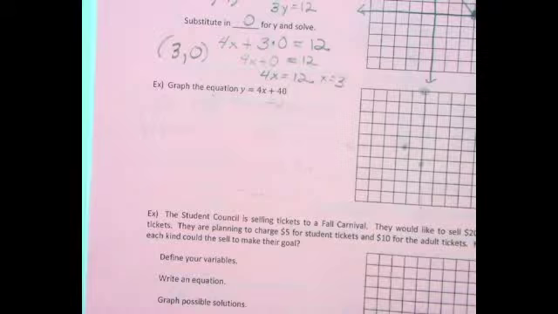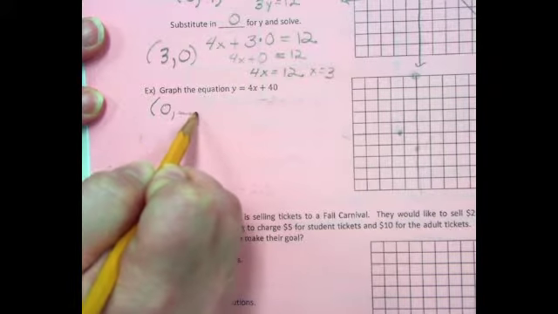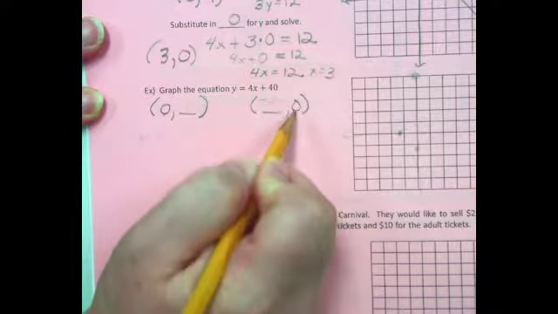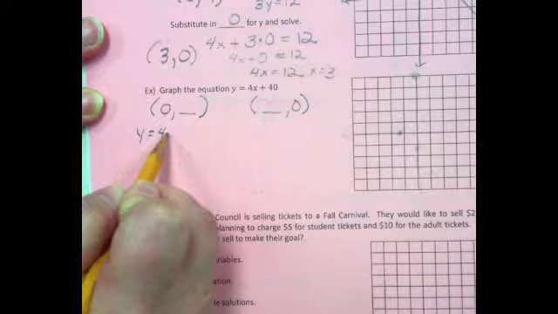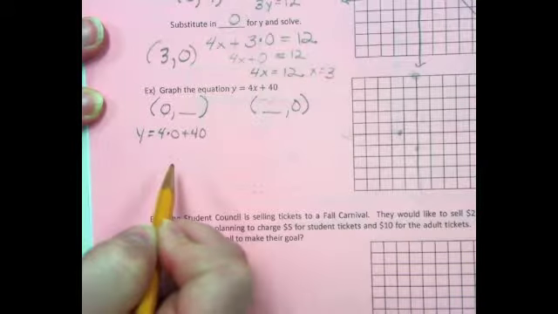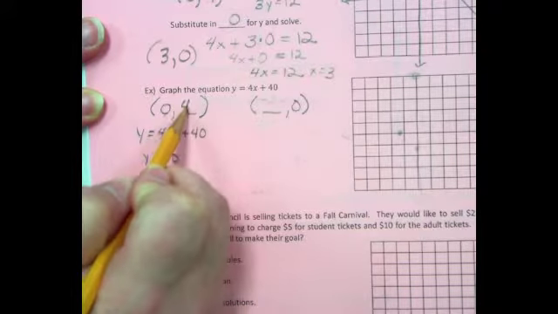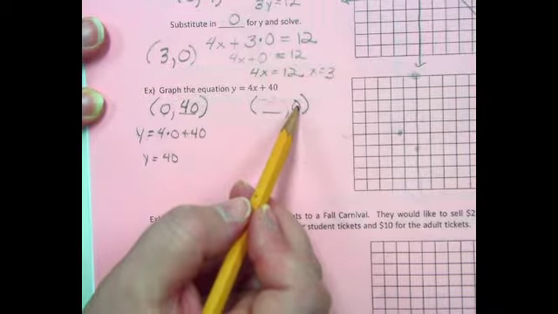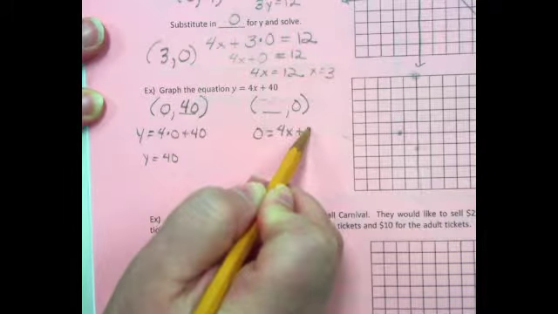All right, now that you've tried example number 2 on your own, let's check and see how you did. Remember to find our intercepts. We want to plug 0 in place of x, and we want to plug 0 in place of y and find our intercepts. So when I plug 0 into my equation, I get y equals 4 times 0 plus 40, which means I'd end up with y is equal to 40. It's a big number. Over here, when I plug in 0 in the place of y, we get 0 is equal to 4x plus 40.